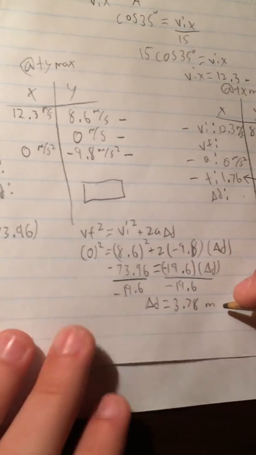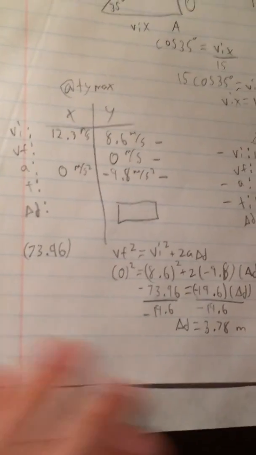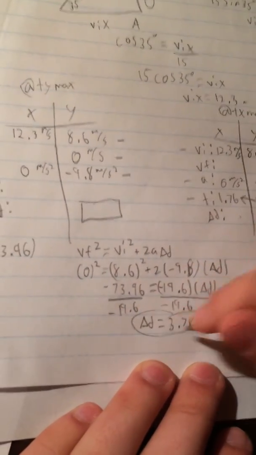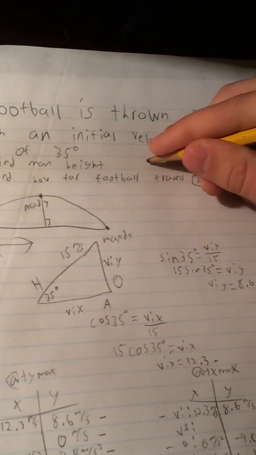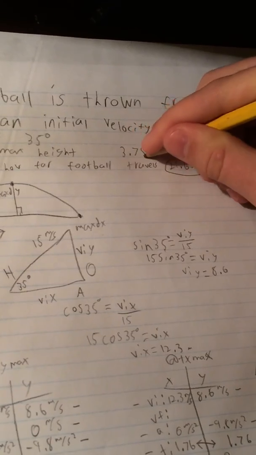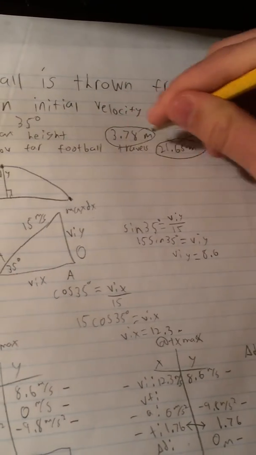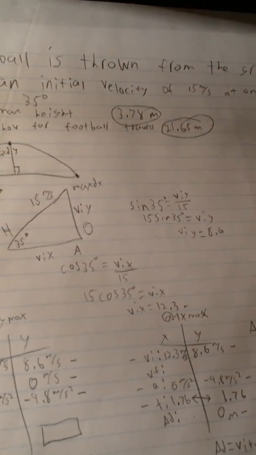meters. And so we now know that this is actually what we're trying to find. This is actually the maximum height. So we can put that in here, 3.78 meters. Circle it just to make it look nice. And we're done.